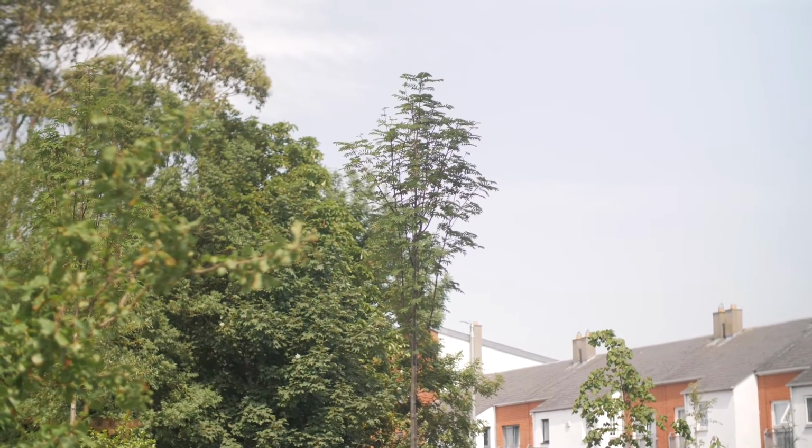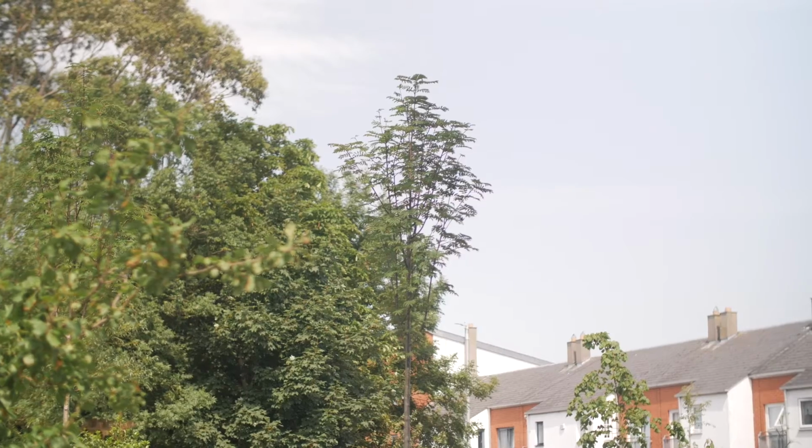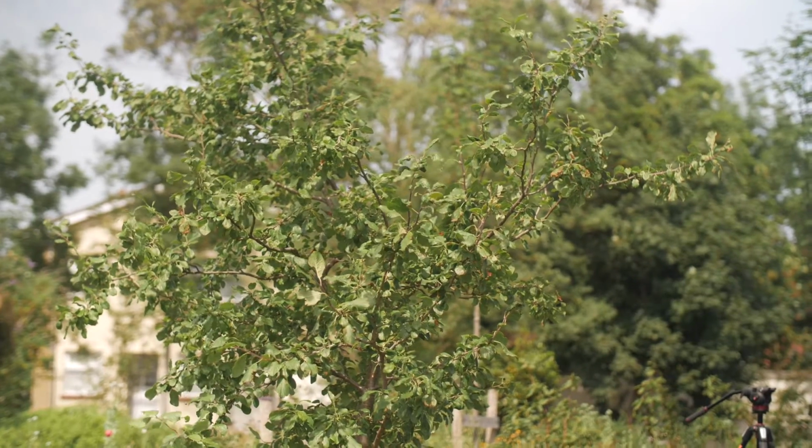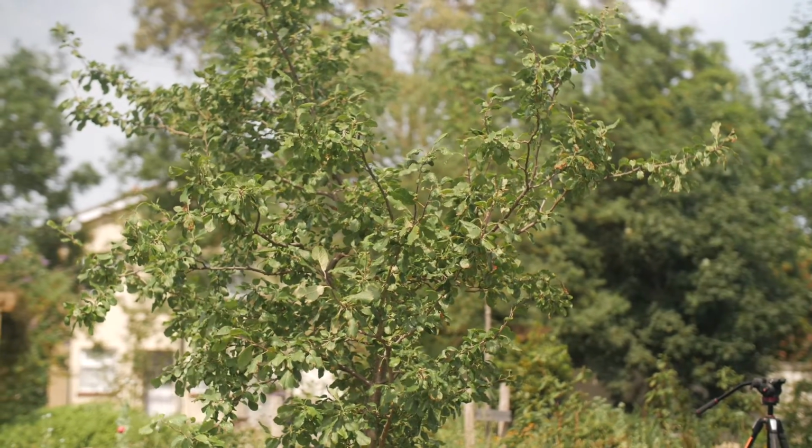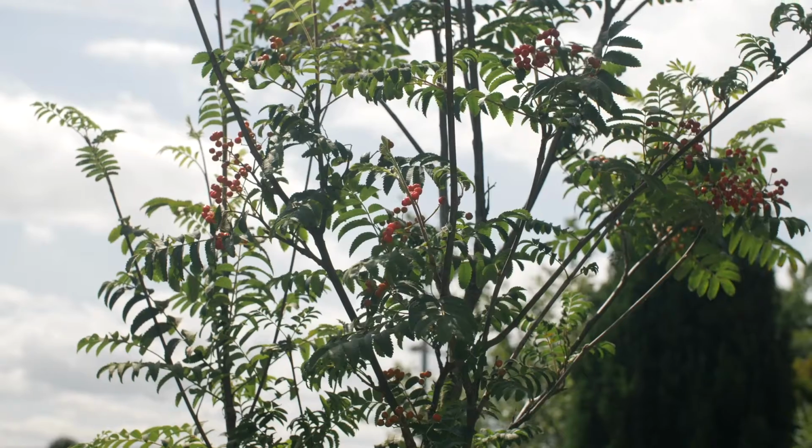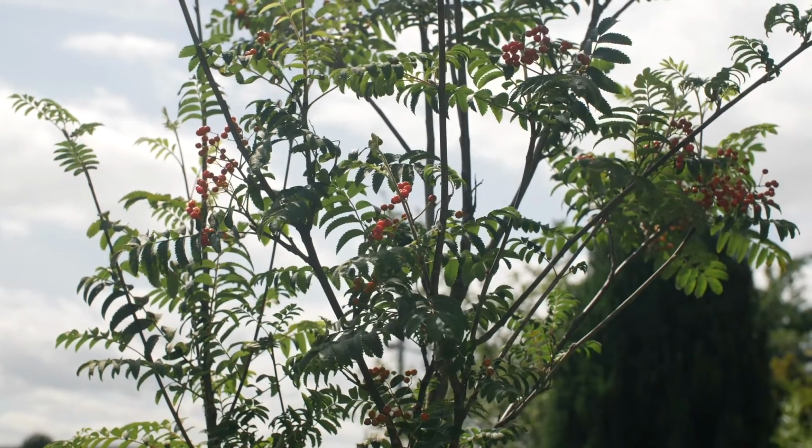If you have the space to plant trees and shrubs, especially native ones, they provide habitats and food for many species, and shelter and nesting spots. If you can do that, but you can include small shrubs in your garden.